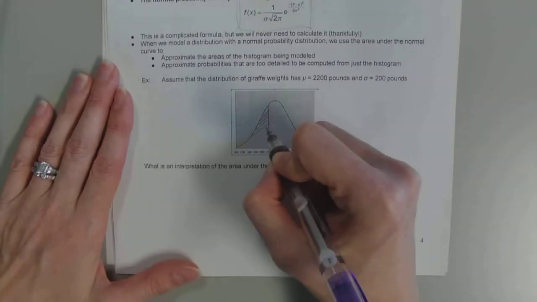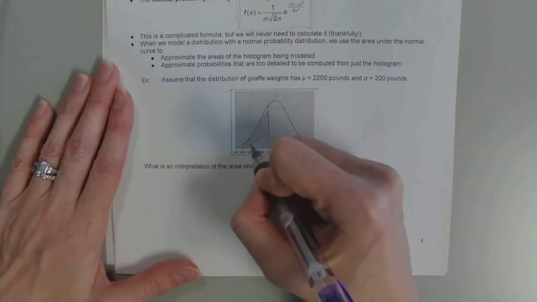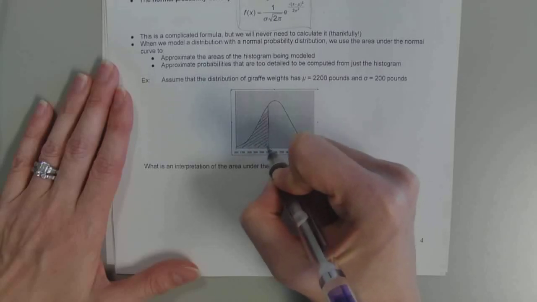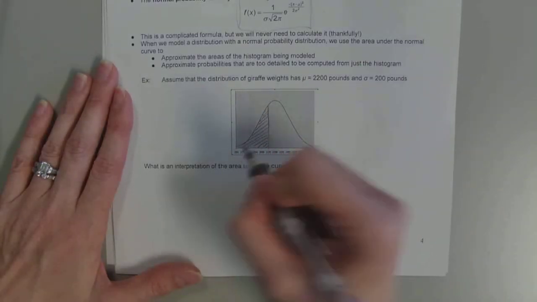This is where, if you're bored but you're artsy, you can have a lot of fun, okay? Have fun shading these areas. I don't do anything fun. I just put lines so you know that it's shaded. Okay?